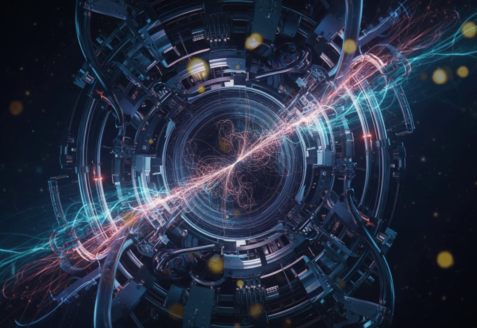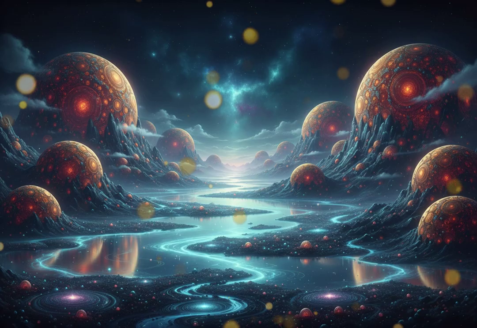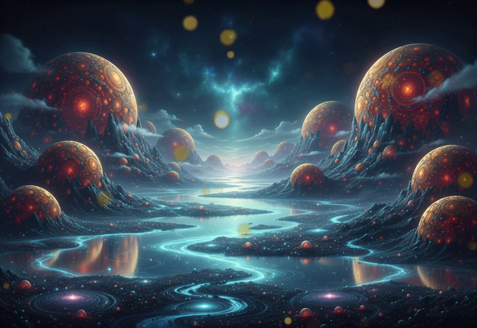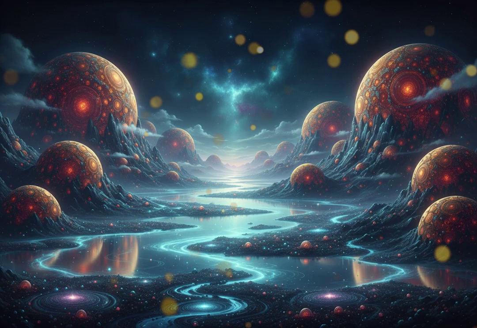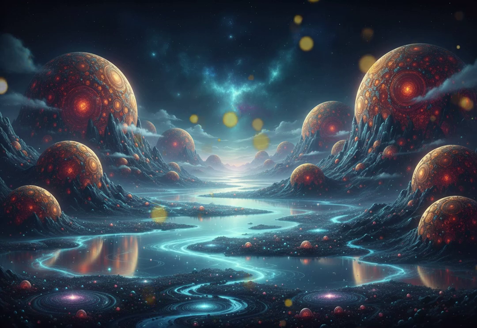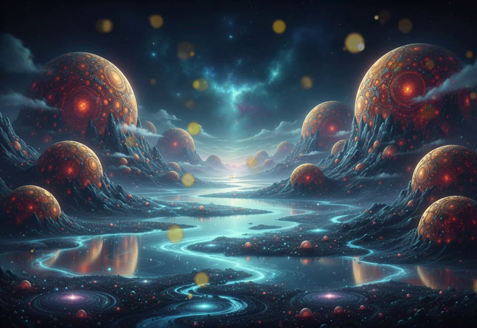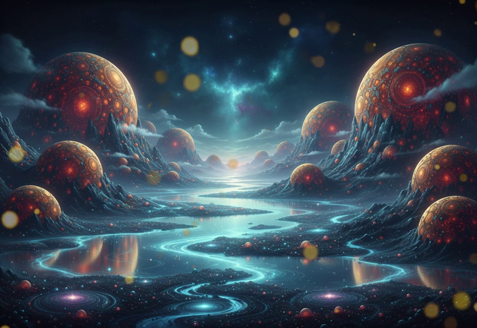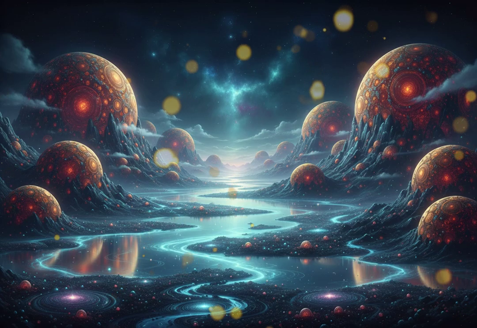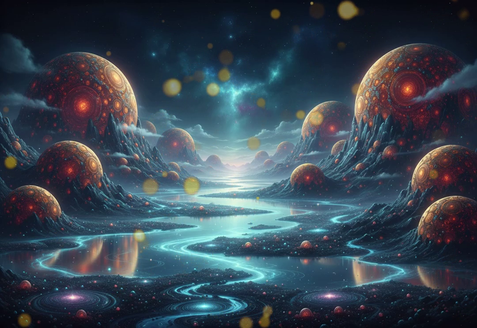They guide particles in a circular path, allowing them to spiral around multiple times, gaining energy with each revolution. This method is akin to a carousel, where each spin adds a little more speed, building up to a thrilling climax. The energy levels achieved in modern colliders are nothing short of breathtaking.